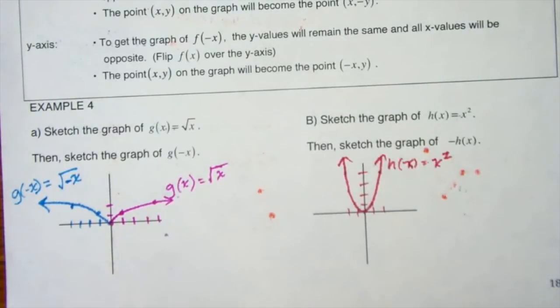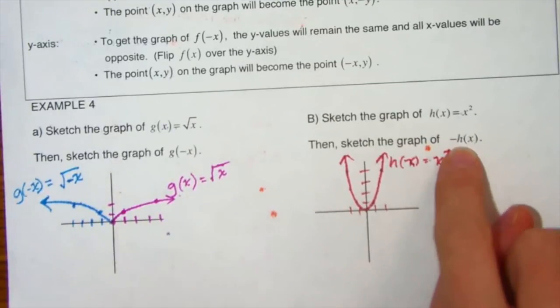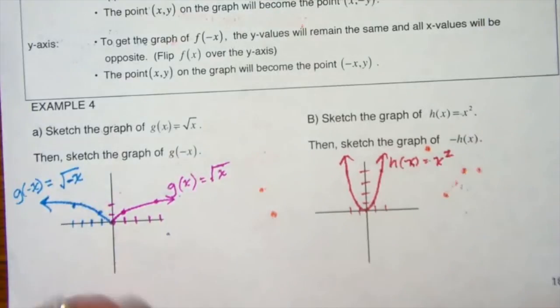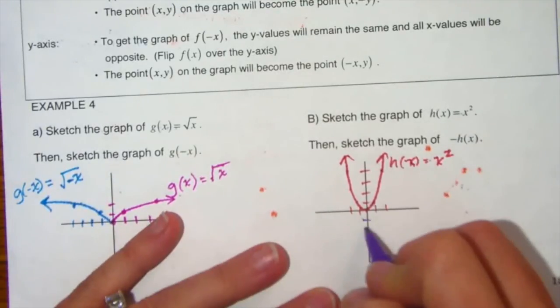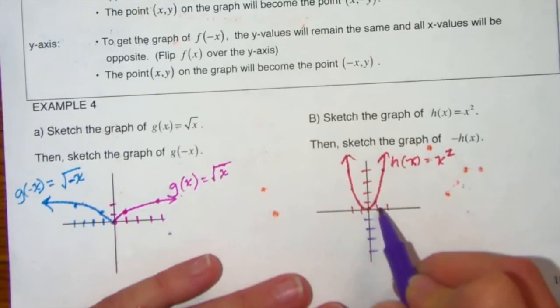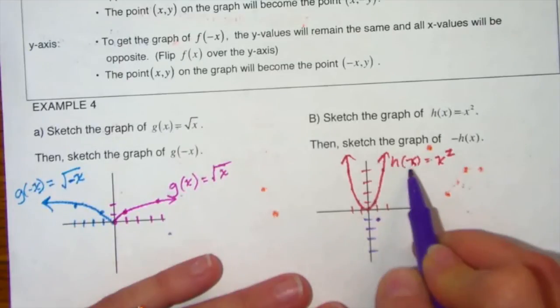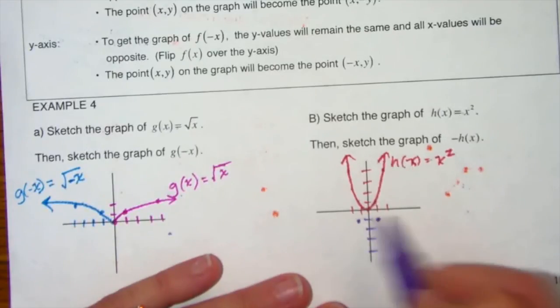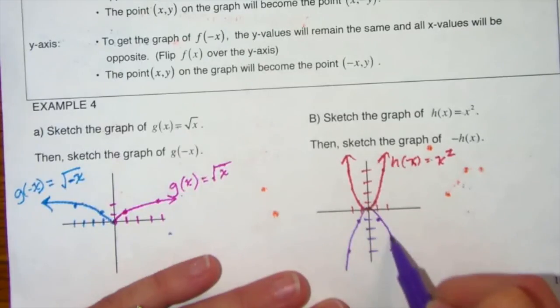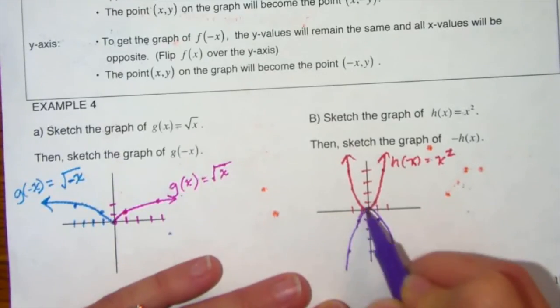All right, here the negative is on the outside of the function. And because of that, where is the reflection going to be? Over the x-axis. So normally we go right 1, up 1. Now we're going right 1, down 1. We have all opposite y values. Oh, that was an awful graph. A curvier one. There we go.